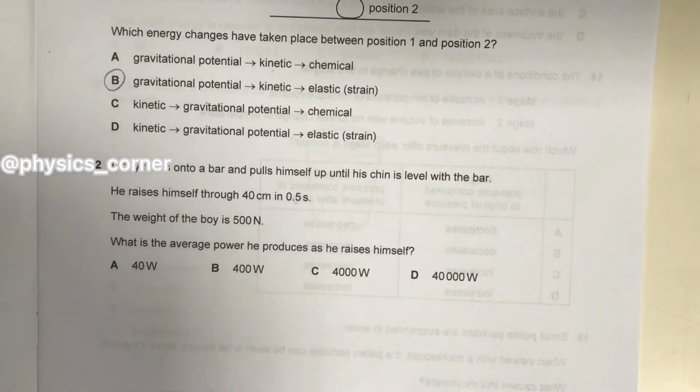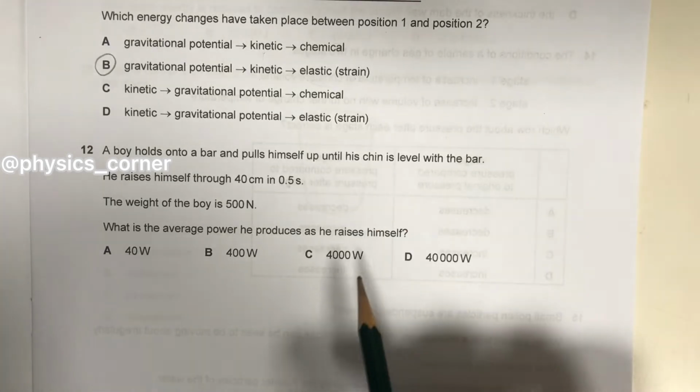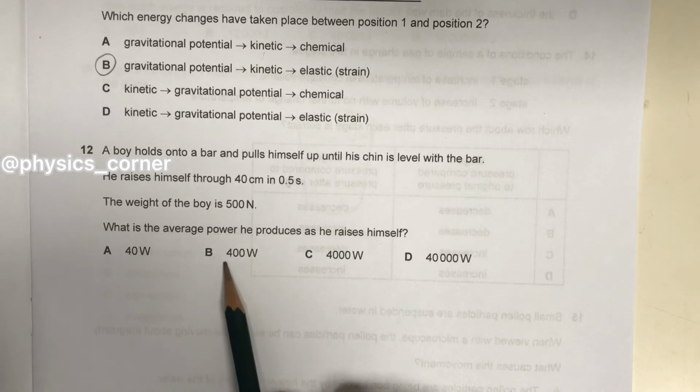Question 12. A boy holds onto a bar and pulls himself until his chin is level with the bar. He raises himself through 40 centimeters in 0.5 seconds. The weight of the boy is 500 Newton. What is the average power he produces as he raises himself? This is power, in watt.